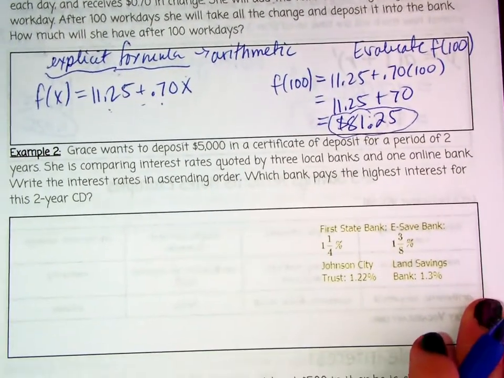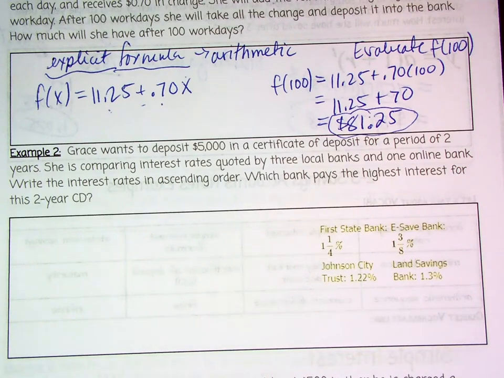All right, in example 2, Grace wants to deposit $5,000 into a certificate of deposit. That's a type of savings that you can do in any account that you open with the bank. They have CDs or certificates of deposit that you can put in for a period of time. She is comparing interest rates quoted by 3 local banks and 1 online bank. Write the interest rates in ascending order. Which bank pays the highest interest for this 2-year CD?